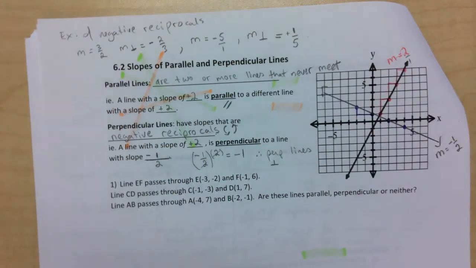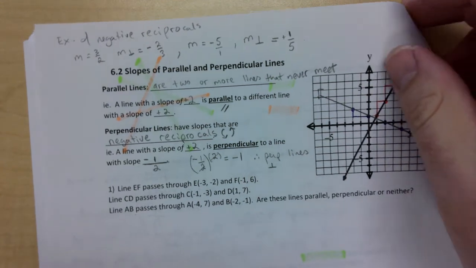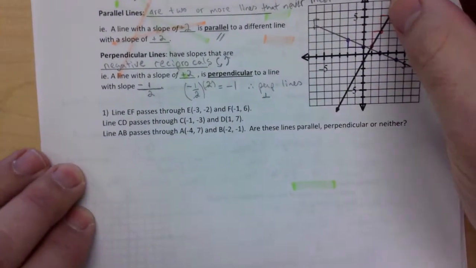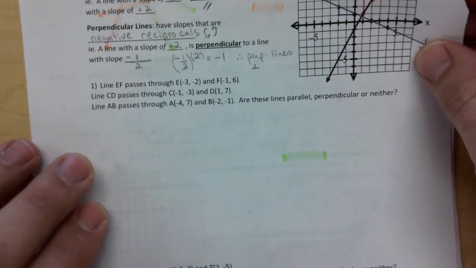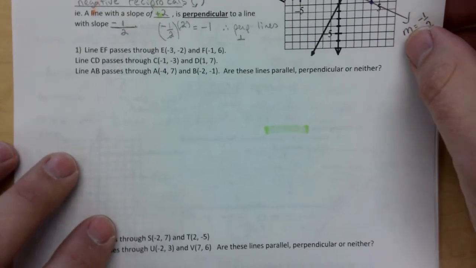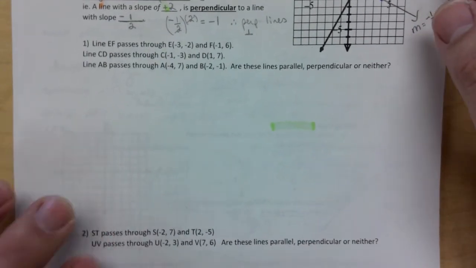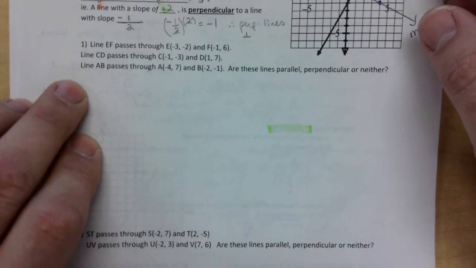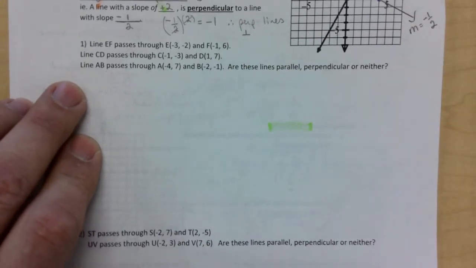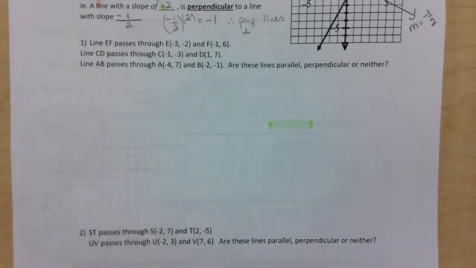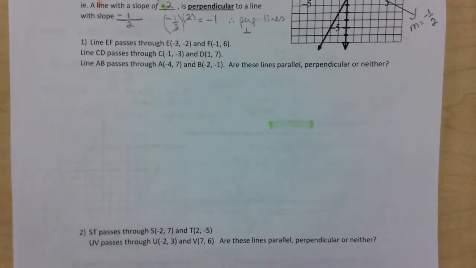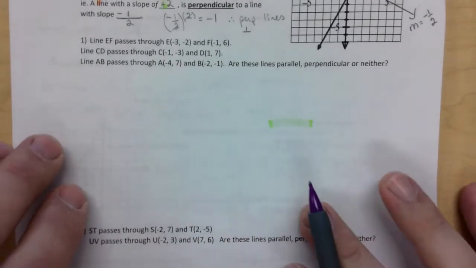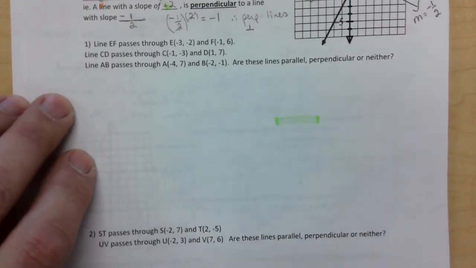So that's the fail-proof way of finding out whether or not lines are perpendicular. So knowing that, we're now going to look into figuring out if line segments or lines are parallel or perpendicular. We just apply this test by observation of their slopes, and we will determine that.